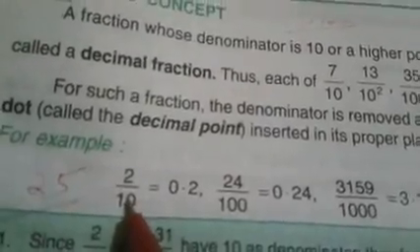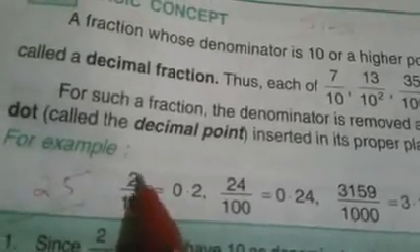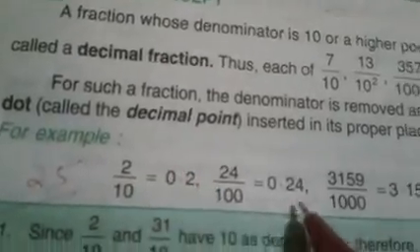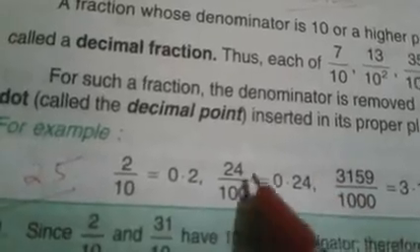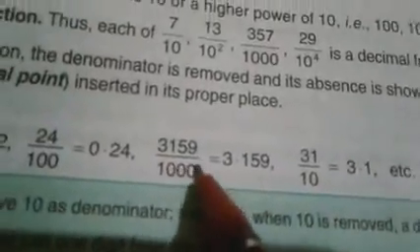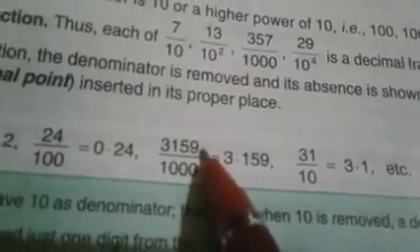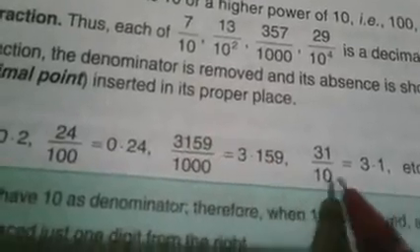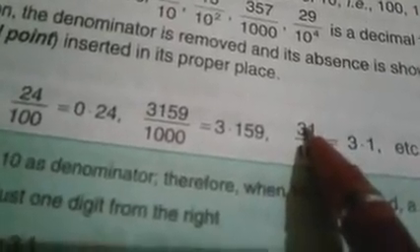Now see, here there was 1 zero, so this point shifted by 1 digit. So now the point was here, 1 digit. You can see 2 digits here. So the point is considered to be here. So 1, 2. So now 0.24. Here you can see 3 zeros. So the point is considered here. It is already here. So 1, 2, 3. So 3.159. Here, 1 zero, so the point will shift by 1 digit. Are you understanding? So 3.1. So take any example. I'll show you a few more examples if you want.